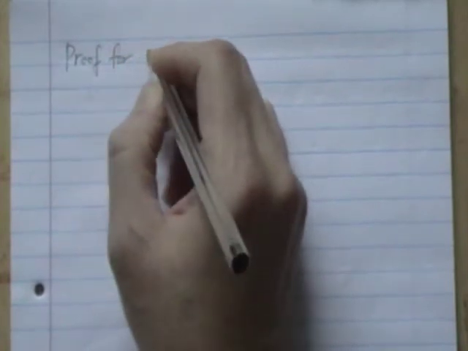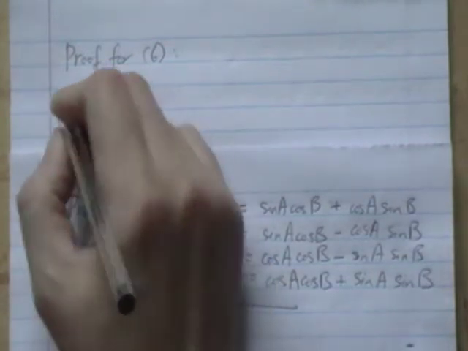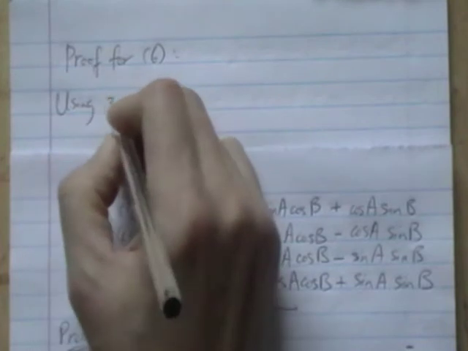I'm now doing the proof for this sixth identity. So I need to make use of this one, number 3. So using identity 3, I'll let b be a.